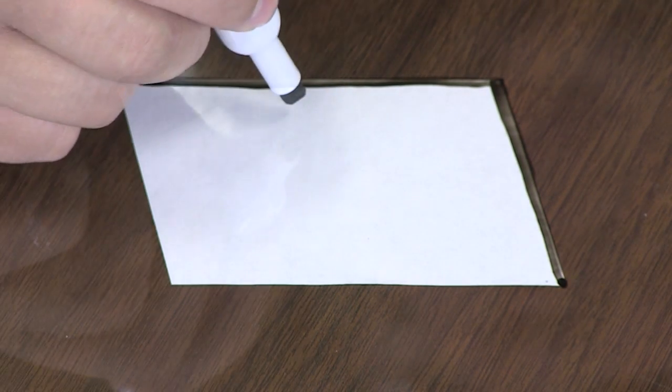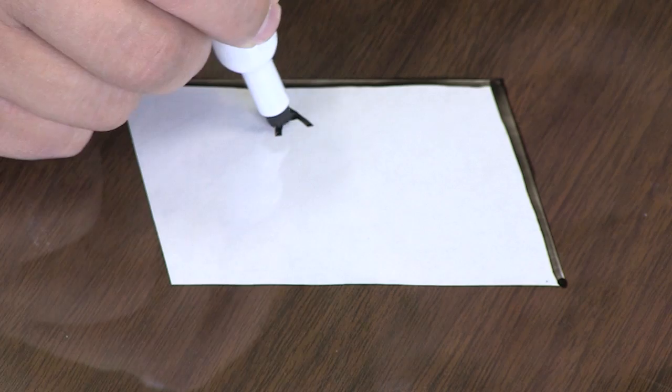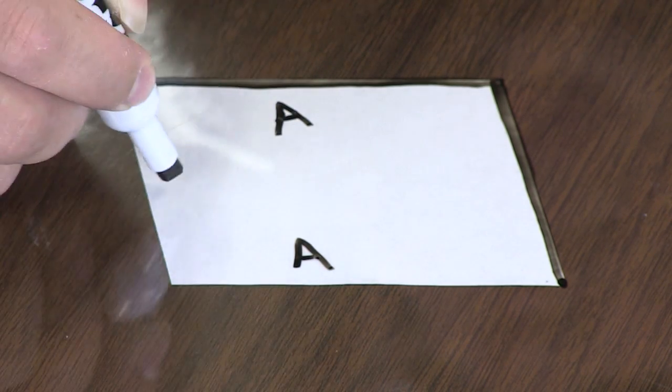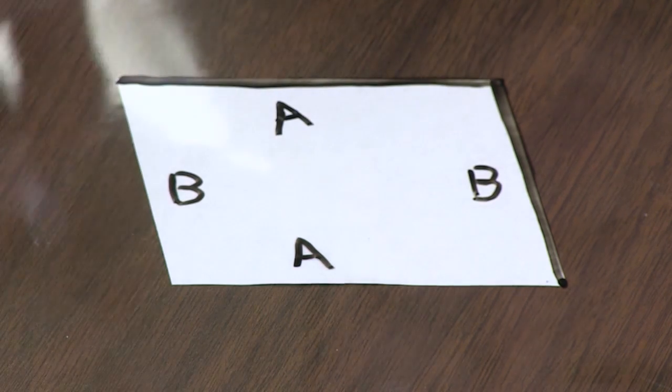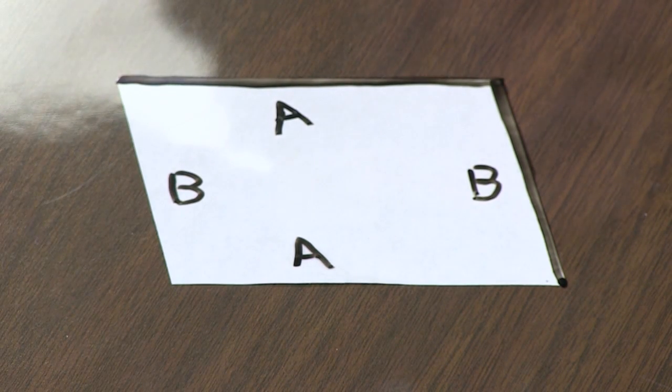Now I will label the two long sides that are congruent with a letter A and the two short sides that are congruent with the letter B. At this level, students may use whatever type of marking they would like to identify the congruent sides of shapes.